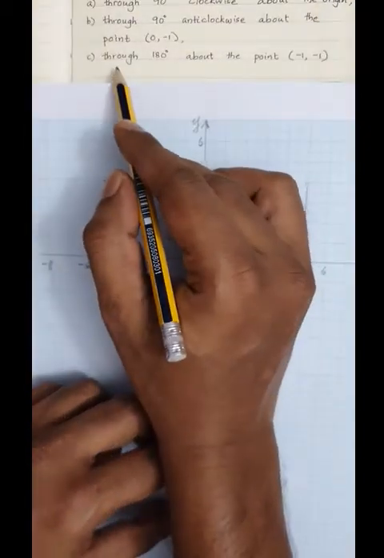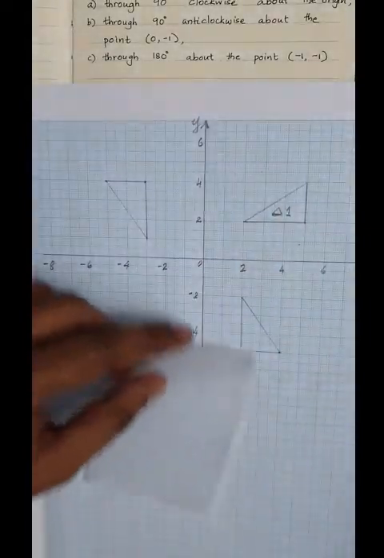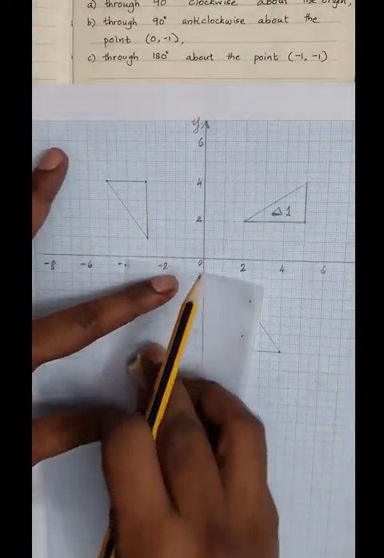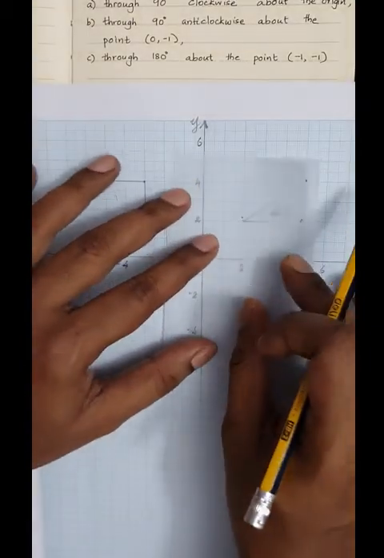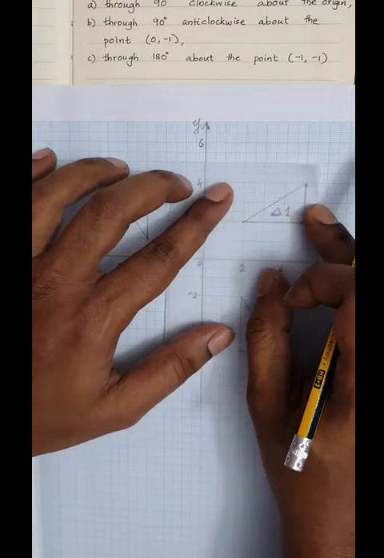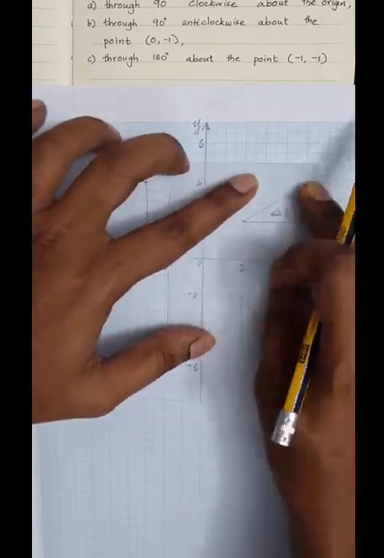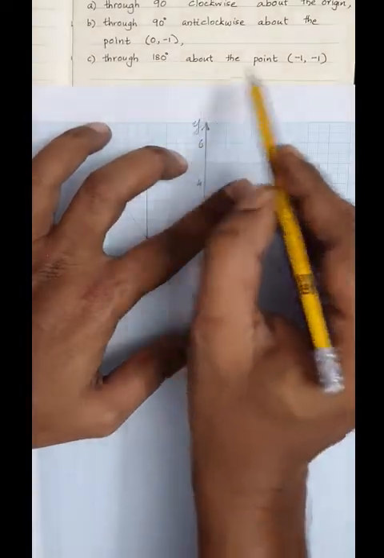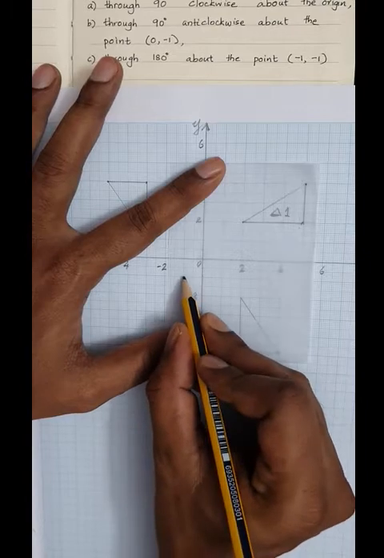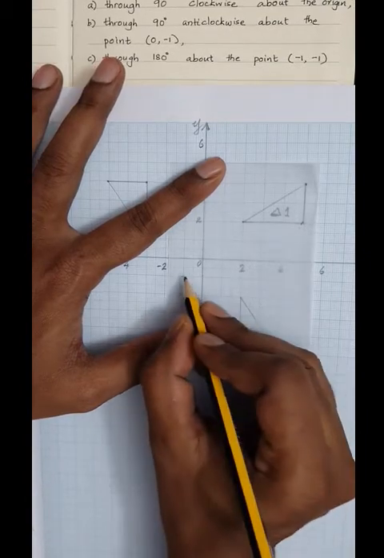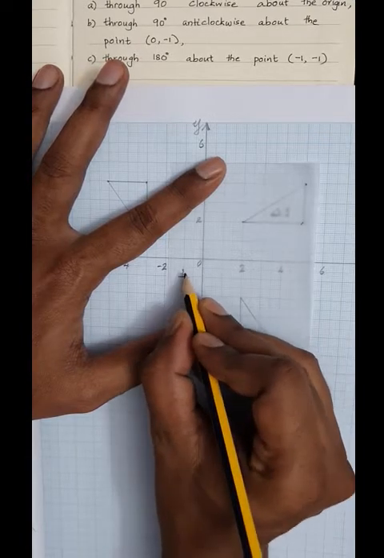Now the third question is, through 180 degree about the point -1, -1. Again the center is changed. The object is the same. So I'm keeping the 3 points on the object like this. The new center is -1, -1. So I'm going to mark the center as earlier, a plus sign with an arrowhead.